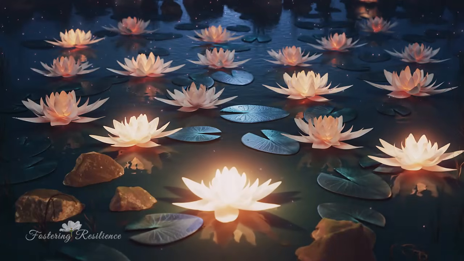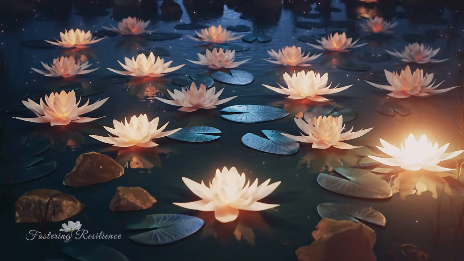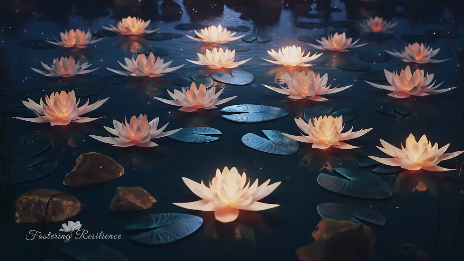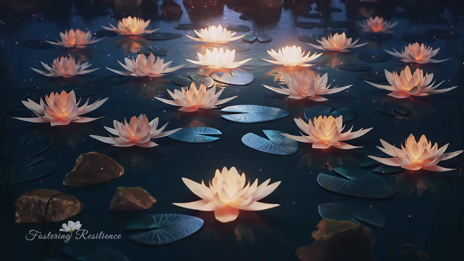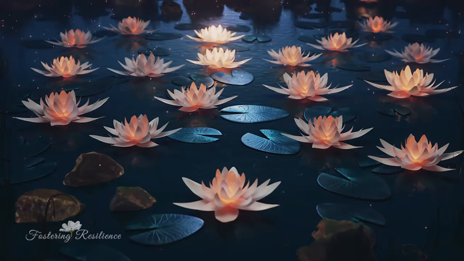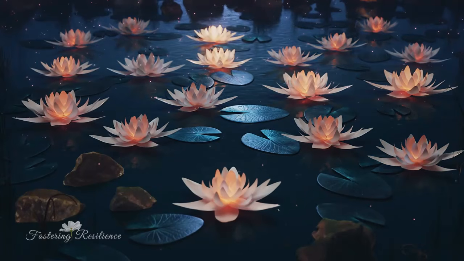Noticing the upper back and the lower back. If you're holding any tension there, also letting it release.